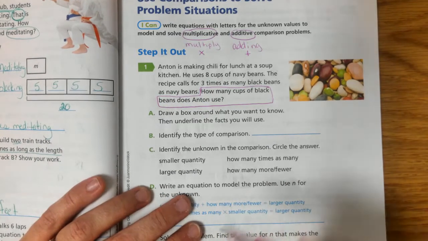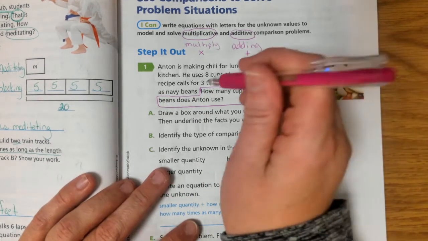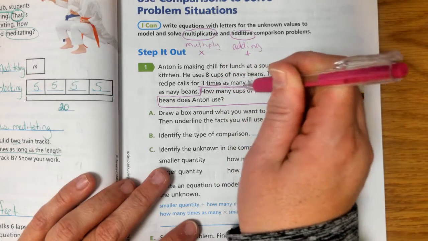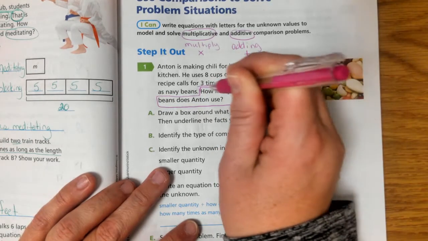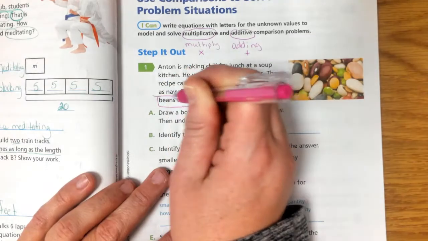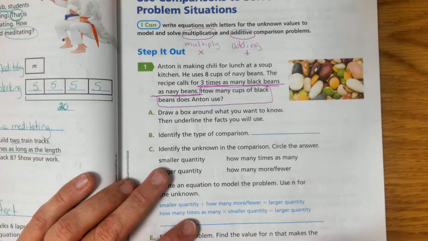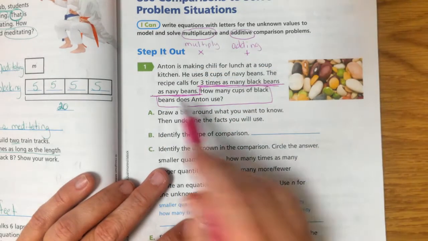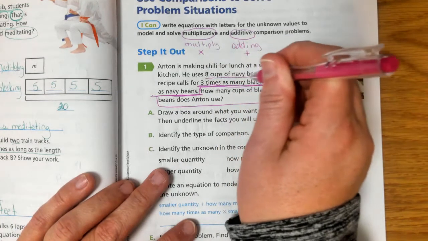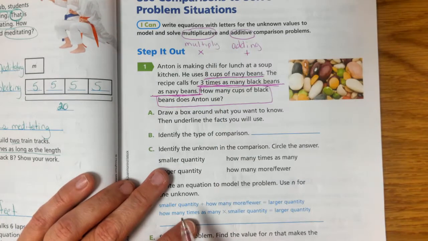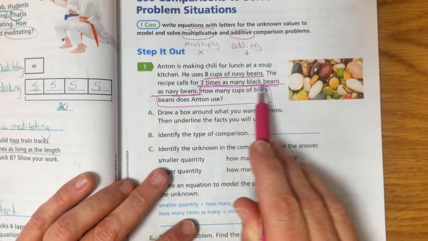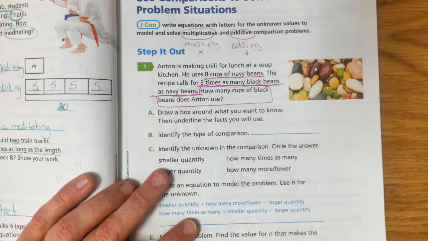How do we know? Well, we're going to underline the facts we're going to use. We know he's going to use 3 times as many black beans as navy beans. And to help us figure this out, we need those navy beans. So we know we need 8 cups of navy beans, and he's going to use 3 times as many black beans as navy beans. So what type of comparison are we solving?